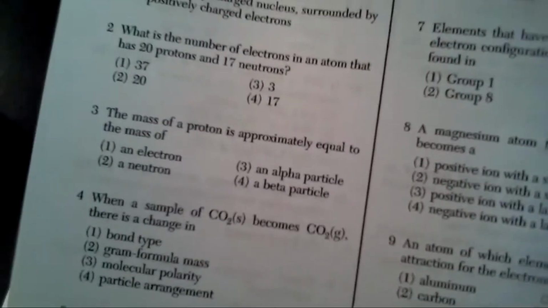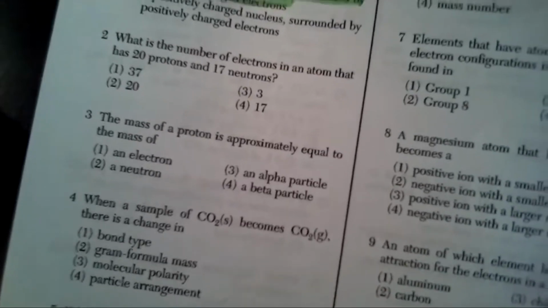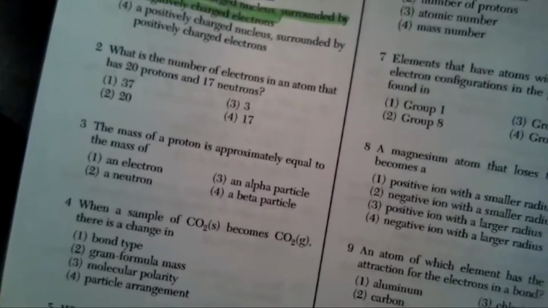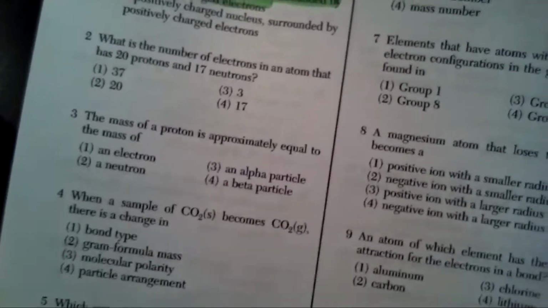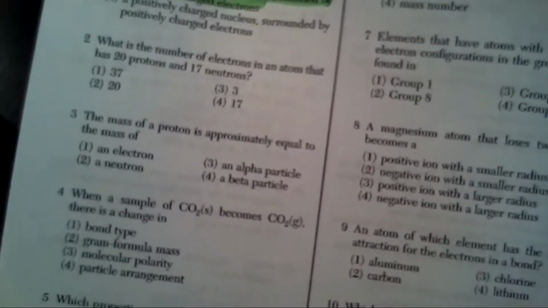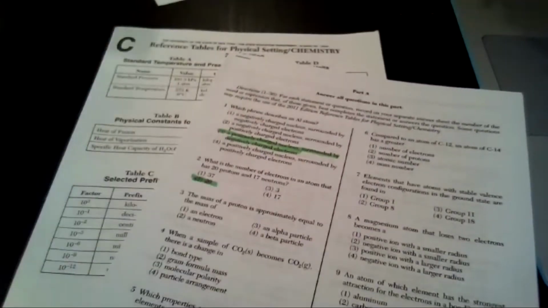Then we have question 2. What is the number of electrons in an atom that has 20 protons and 17 neutrons? This right here, we are given the keyword atom, A-T-O-M. That means we are going to have the same number of protons as we have electrons, just by definition. So this guy's got 20 protons. He must also have 20 electrons. That's going to give us choice 2.